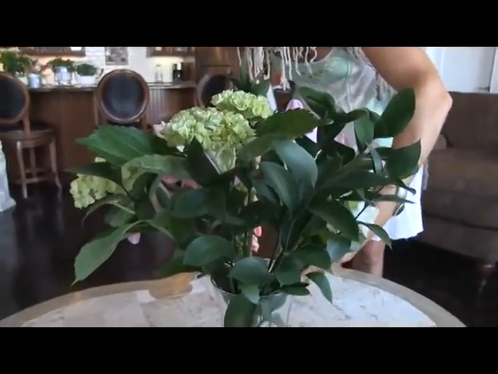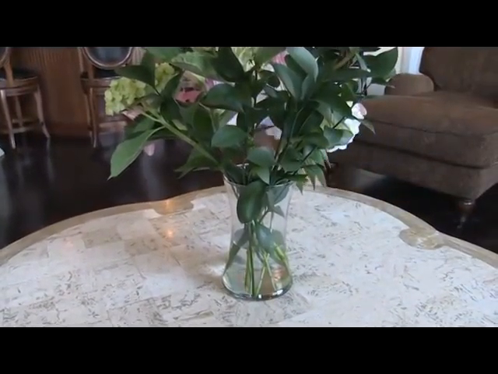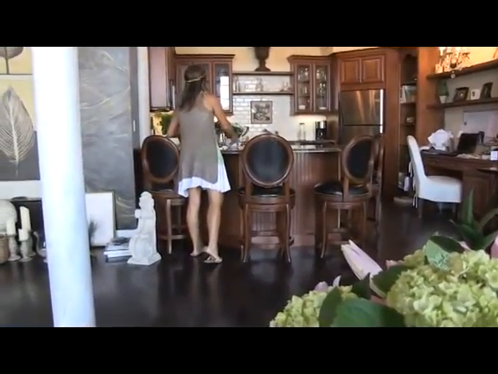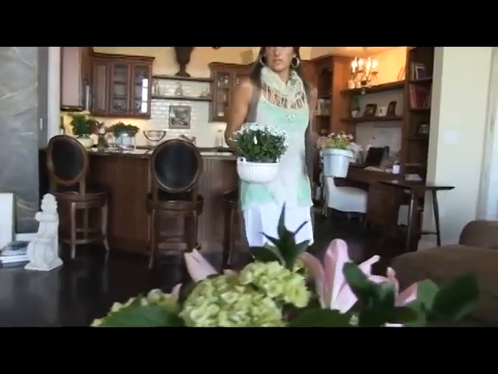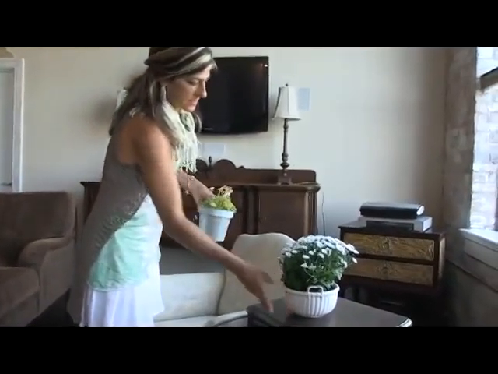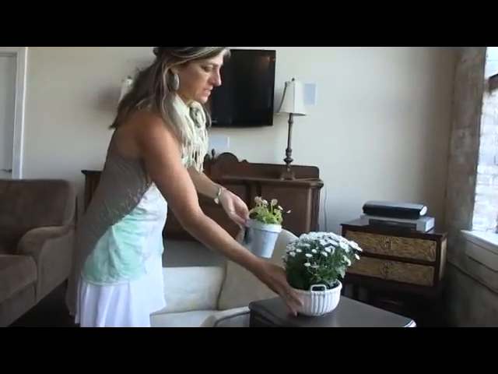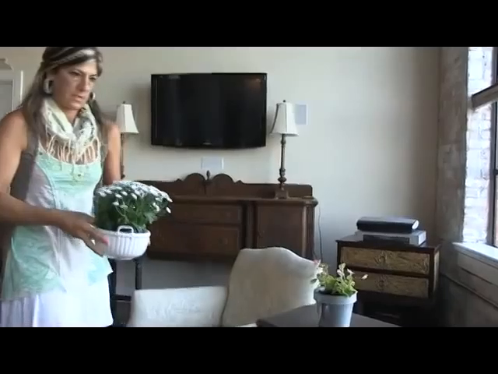So that looks nice against the backdrop of the sofa with the green throw pillows on it. There's some more flowers here. This is going to give me that garden feel. Yeah, it's not enough color. So we're going to try this here.